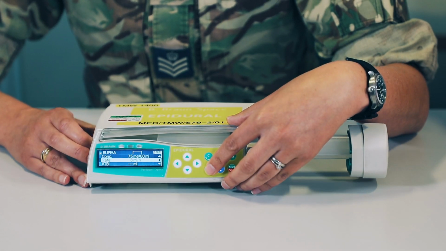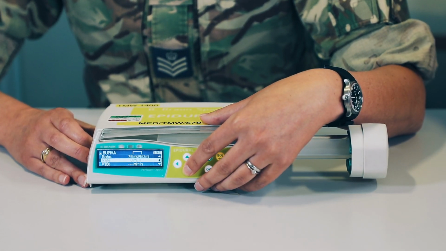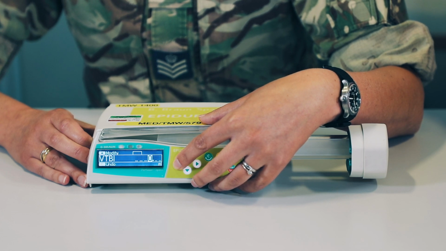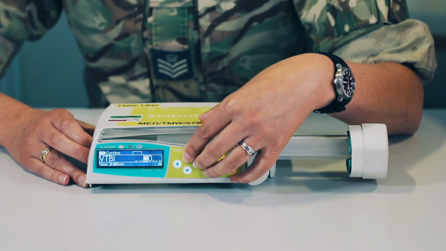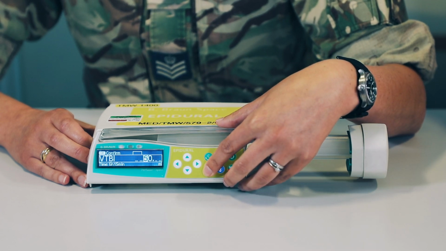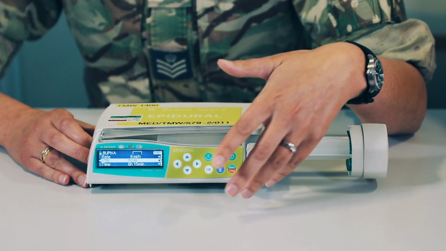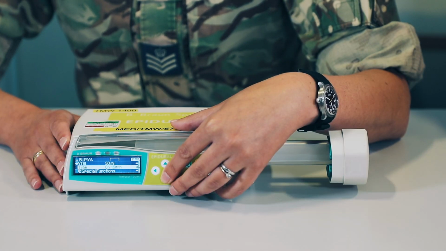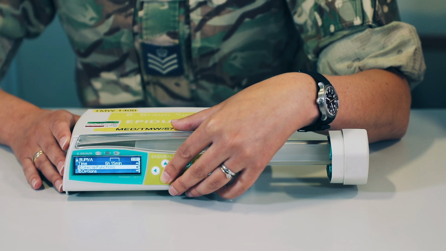It'll take you back to the menu where we would recommend filling in the rest of the information, such as the volume to be infused. Obviously this one is at 50. And then you'll see that all of the information you require is set up and ready to go. And then we'll move down to our special functions.